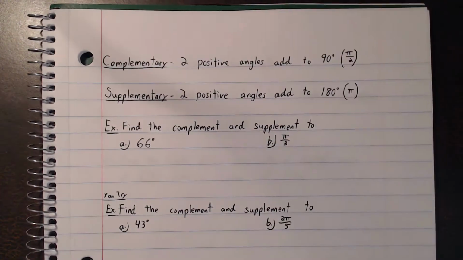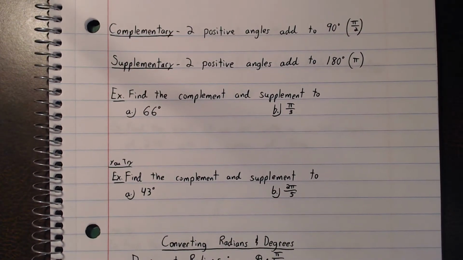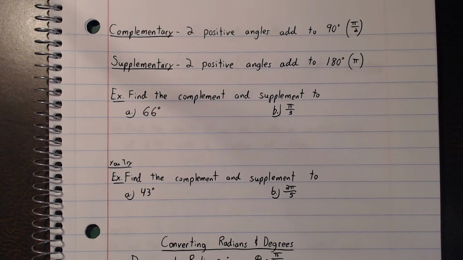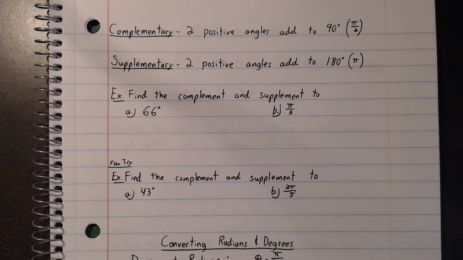Finding coterminal angles. Okay. Now we're going to talk about complementary and supplementary. We've talked about these in geometry, but we still need to be talking about them here in trig. Complementary is two positive angles that add to 90 degrees, or now with radians, it would be equal to pi over 2. Supplementary, very similar, two positive angles that add to 180 degrees, or in radians that'd be pi.